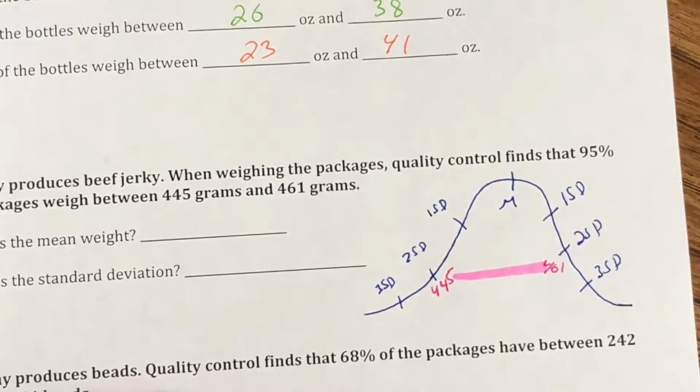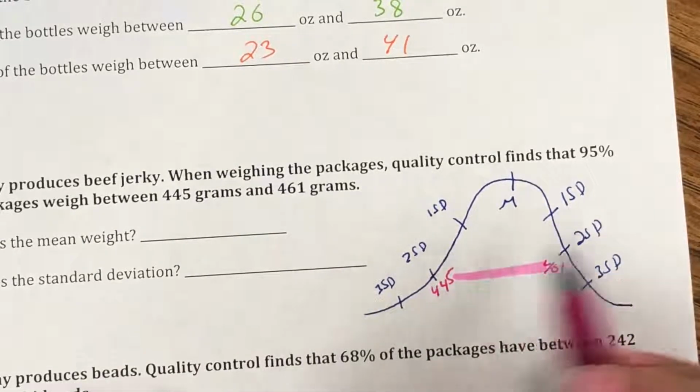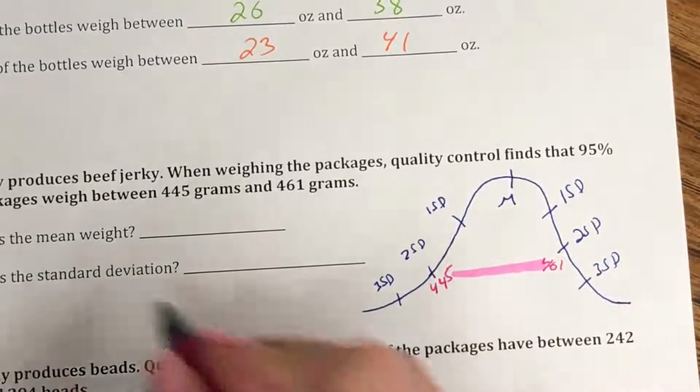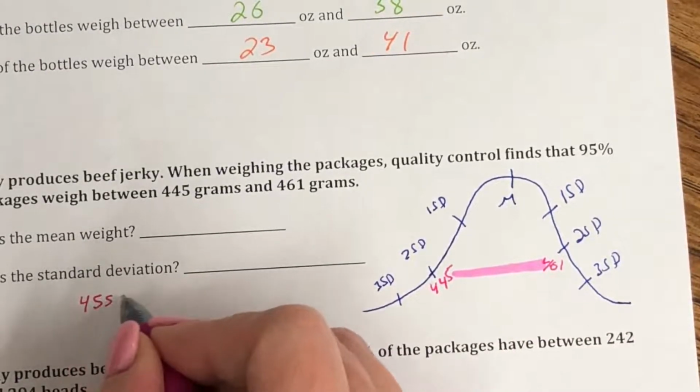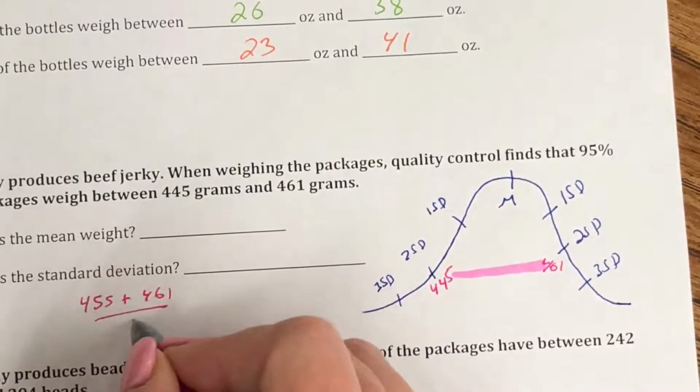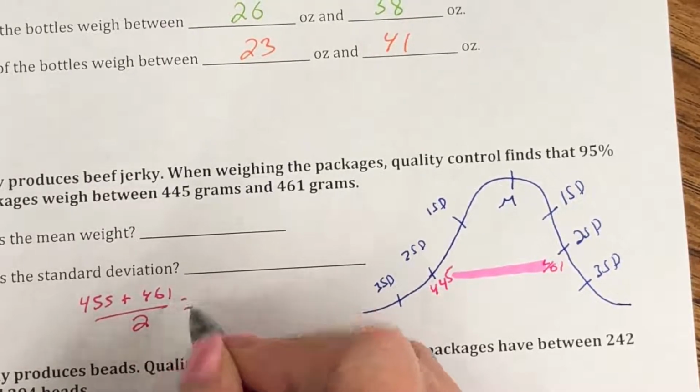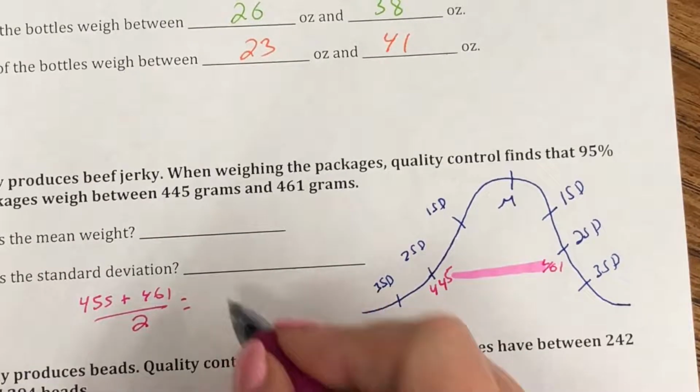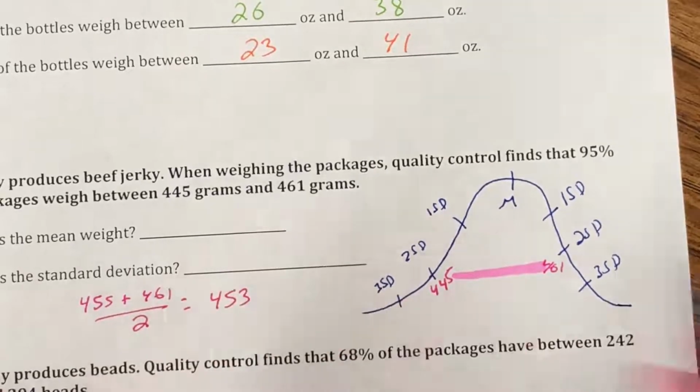So the first thing I want to do is figure out what is the mean? What is the middle of those two numbers? So I'm going to add those together. So I'm going to say what's 445 plus 461 and divide by 2. When I add those together and divide by 2, I get 453. So I know my mean is 453.